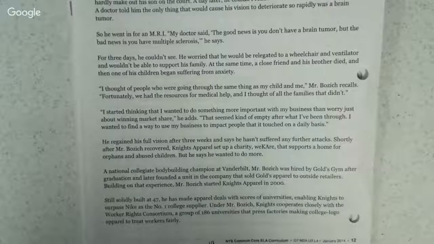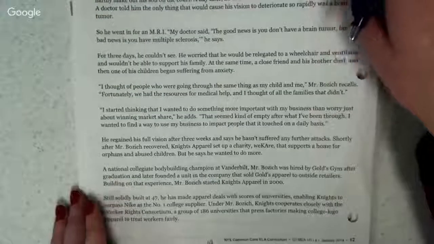Still solidly built at 47, he has made apparel deals with scores of universities, enabling Knights to surpass Nike as the number one college supplier. Under Mr. Bozich, Knights cooperates closely with the Workers' Rights Consortium, a group of 186 universities that press factories making college logo apparel to treat workers fairly.